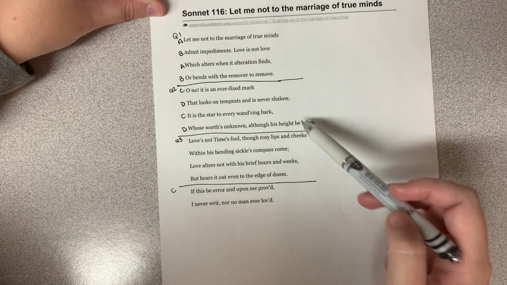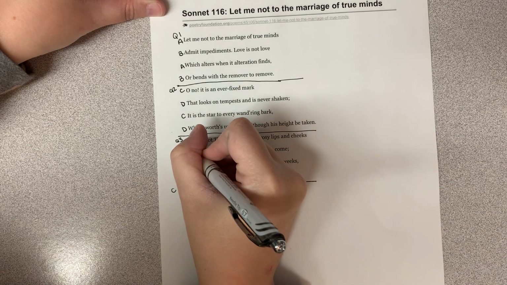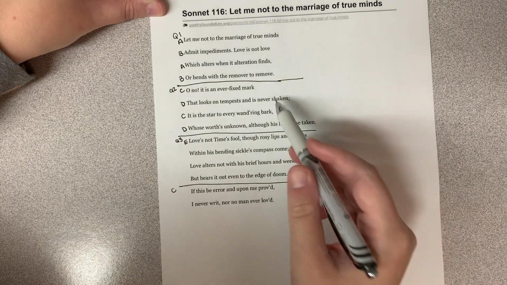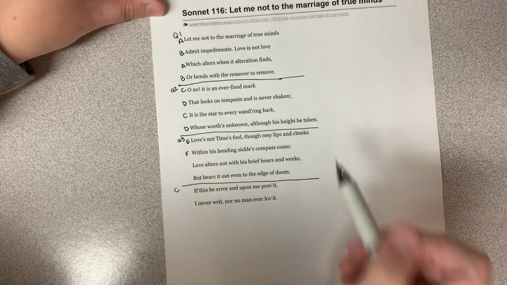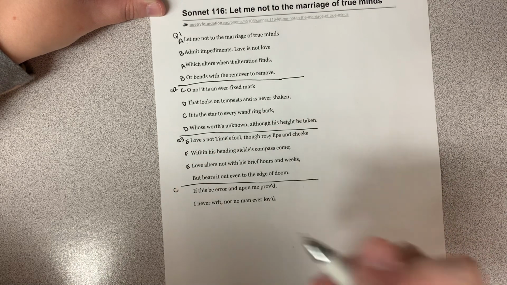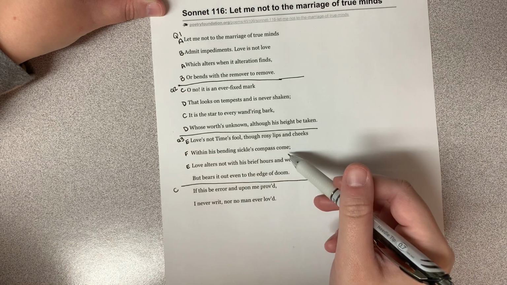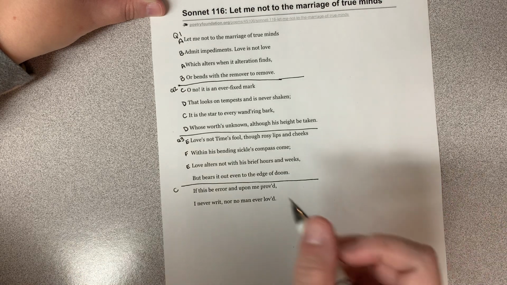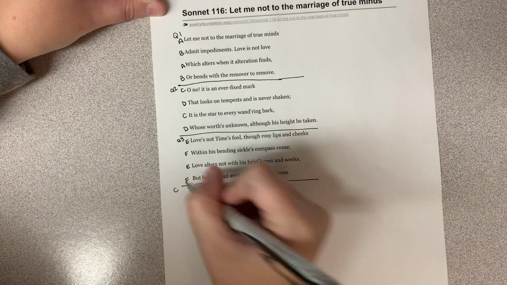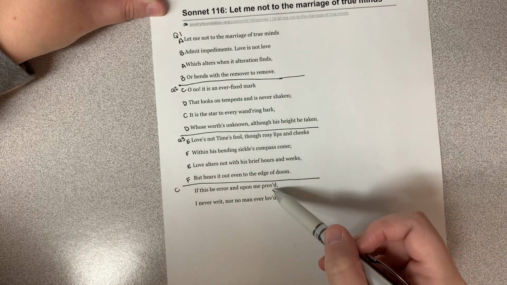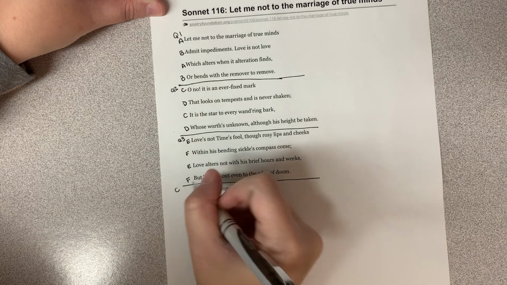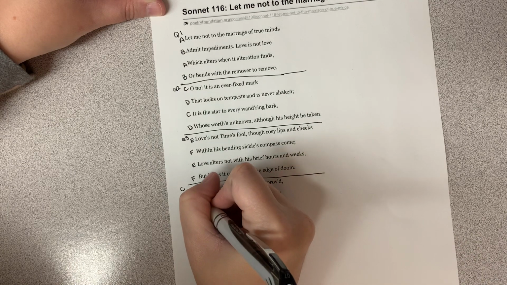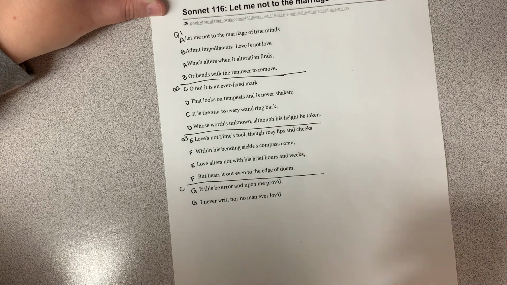Cheeks doesn't rhyme with anything up above, so it gets an E. Come, again, does not rhyme with anything above, so it gets an F. Weeks rhymes with cheeks, it gets an E. Doom, if you pronounce it, again, in the right way, is supposed to rhyme with come, so it gets an F. And then proved and loved rhyme with each other, but they don't rhyme with anything up above, so they get a G and a G, okay?